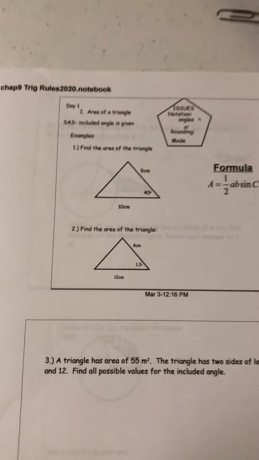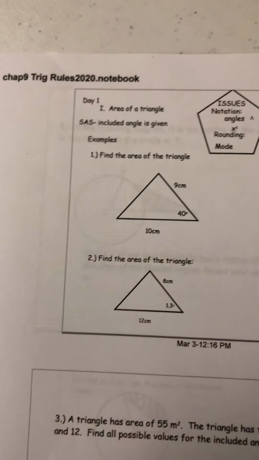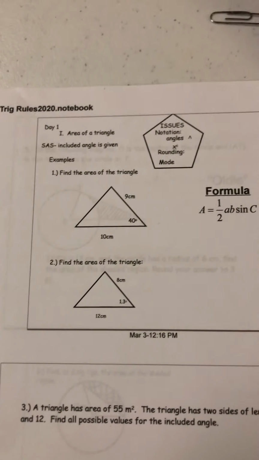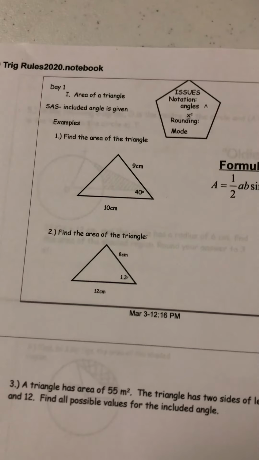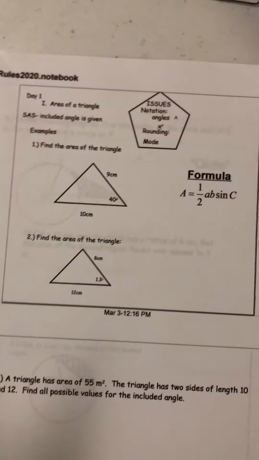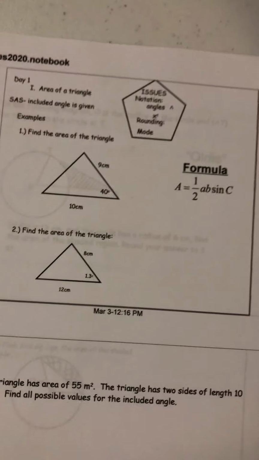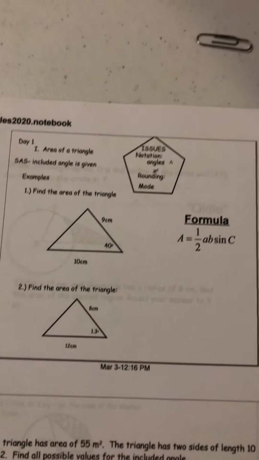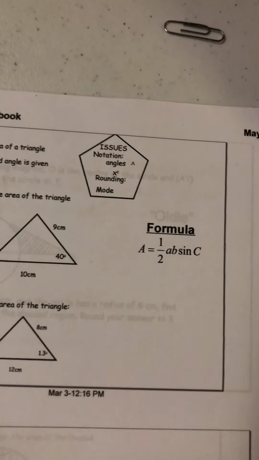Happy Tuesday afternoon. As we begin our final unit of study, this is chapter 9 of your textbook. I'll try to send pictures along too, and I have a homework sheet. It's actually a fun chapter. It's finishing off trigonometry for the course. We're going to be focusing on non-right triangles, so I'll try to review some geometry here for you as well.